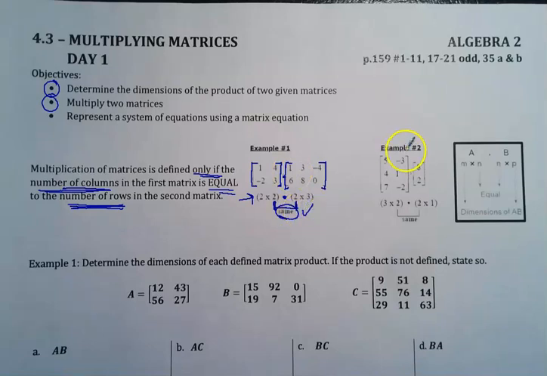So same here in example 2. In this example, we have a matrix that's 3 rows by 2 columns, a 3 by 2, multiplied by a 2 row, pardon me, and 1 column matrix, or a 2 by 1. But again, the numbers on the inside here are the same, so you can multiply those. If they are not the same, if they are not equal, you cannot multiply the matrices. So this last column is an example of that.